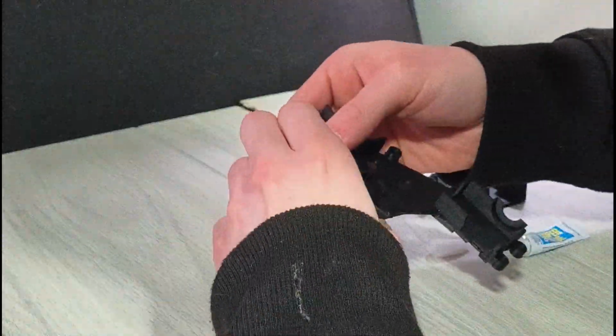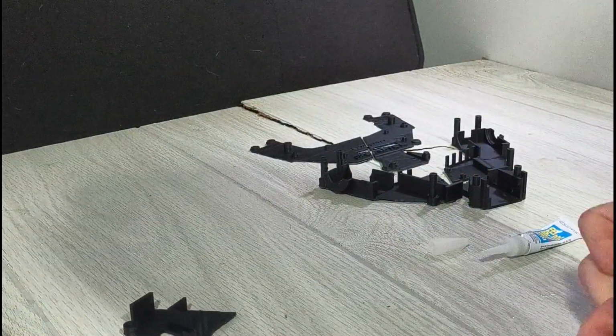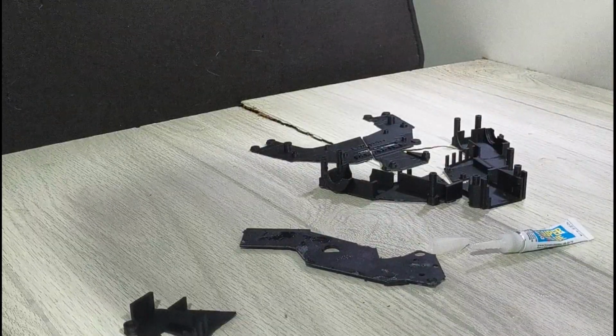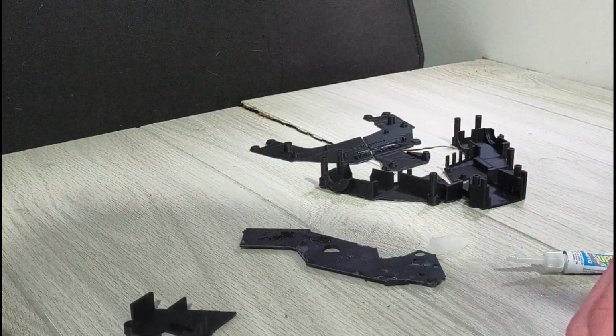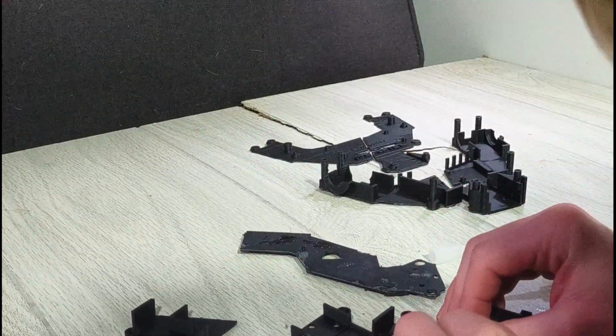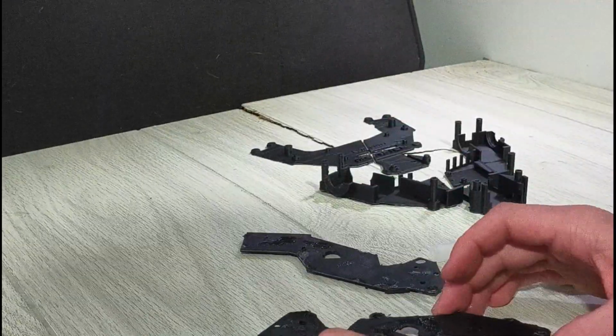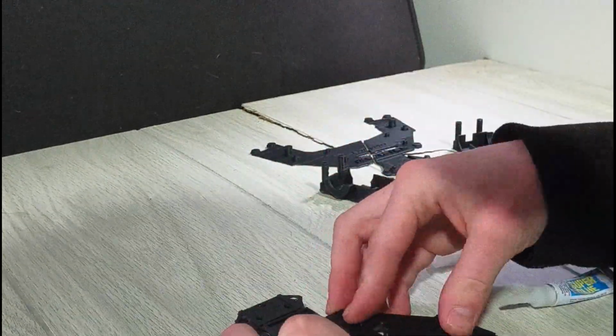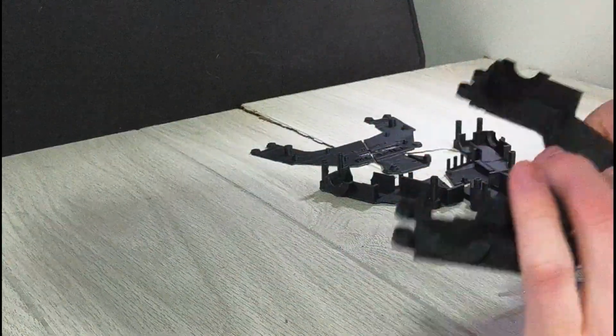Once I get that front shell done, we're going to get the front plate and put it down onto the front shell. So there you go, I'm going to line it up. It's going to be kind of hard to get it to stay, to be honest with you, but it will do it eventually.